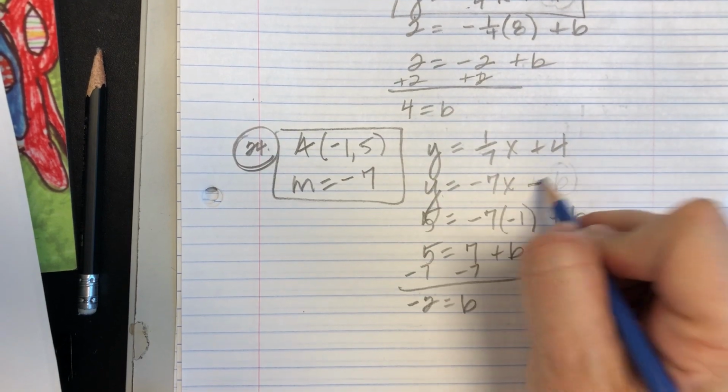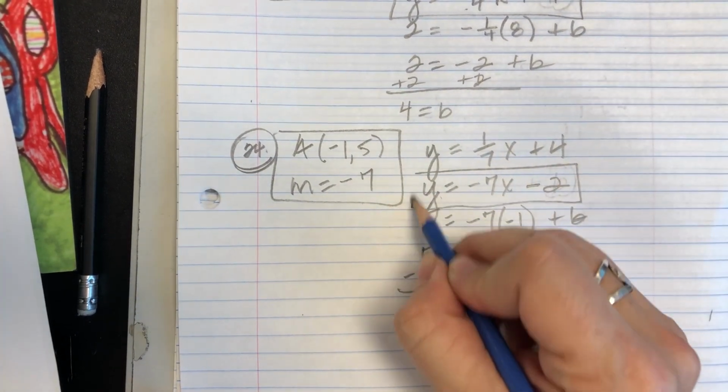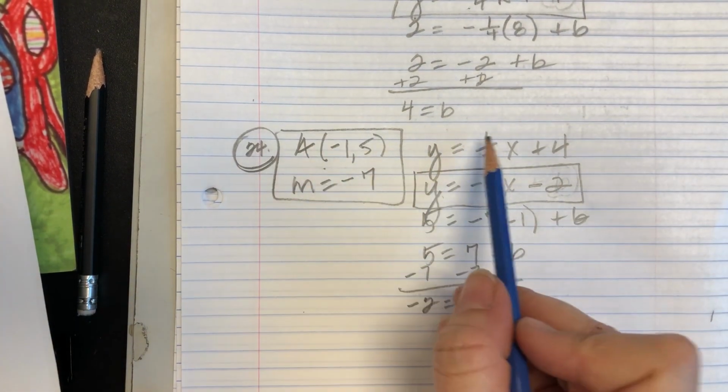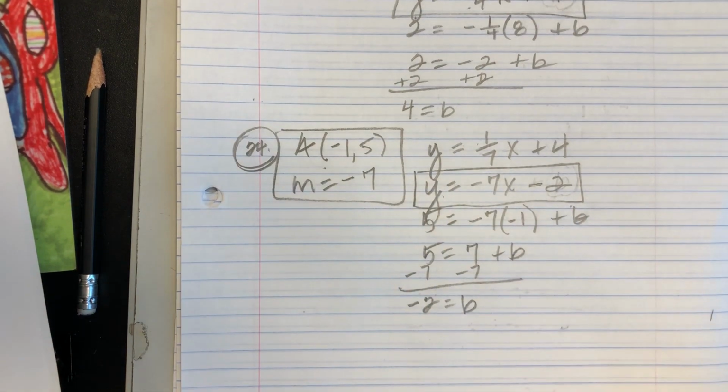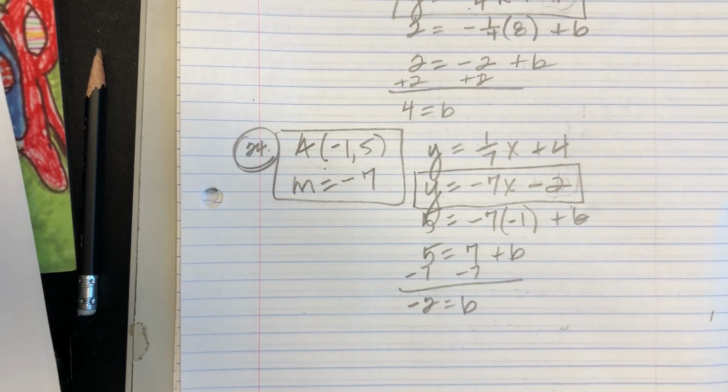Come back up here. The equation of a line through the point (-1, 5), perpendicular to this is y equals -7x minus 2.